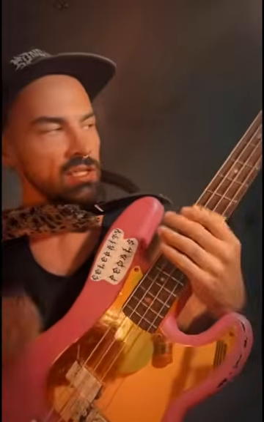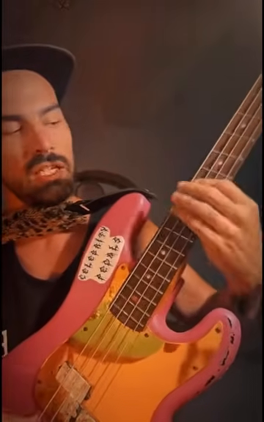when I play bass, when someone plays C major, instead of only hearing a C major scale or C major pentatonic, I can hear all of these sounds.